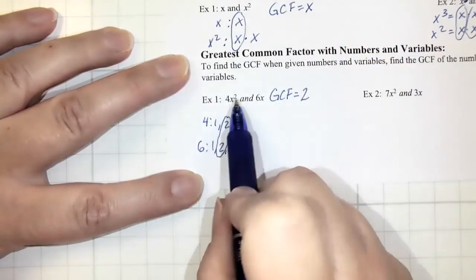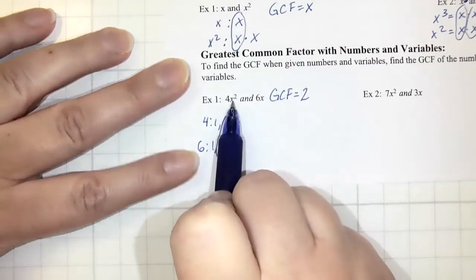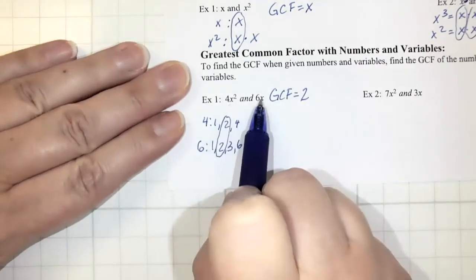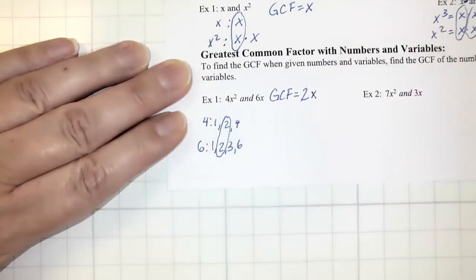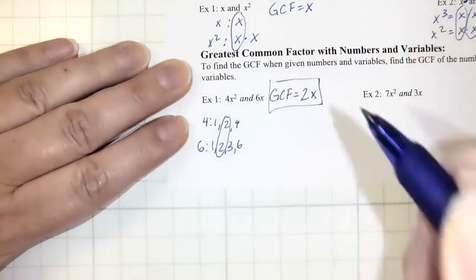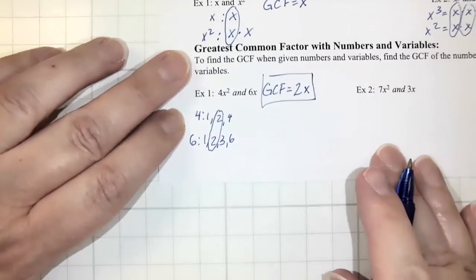And then when we look at x squared and x, well, this has x multiplied by itself, so x squared, and the 6x just has x. So the only one they have in common is the x. So the greatest common factor is 2x.